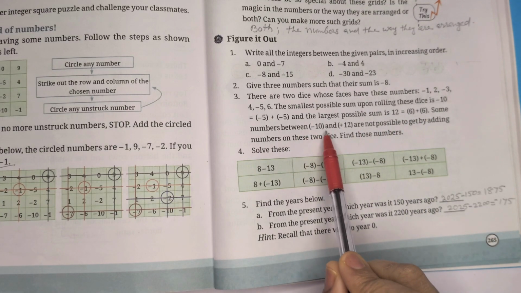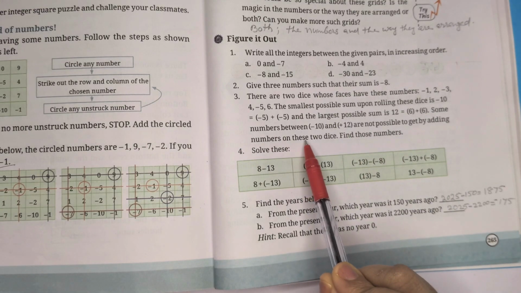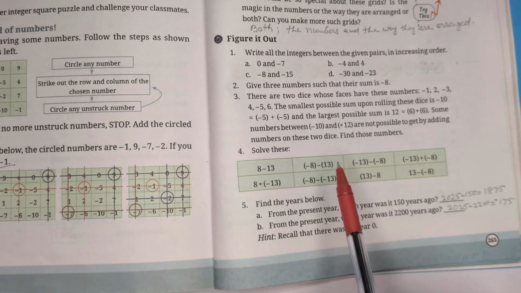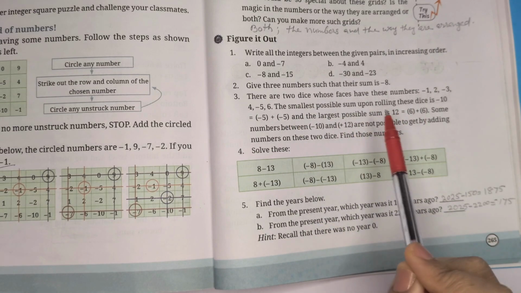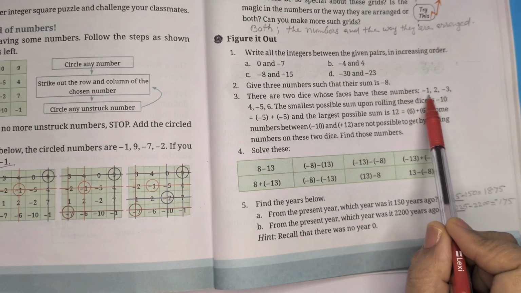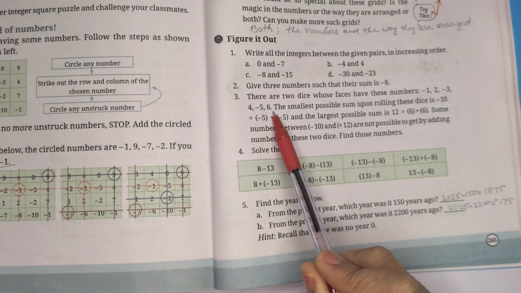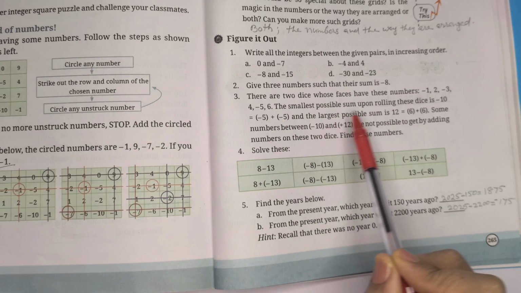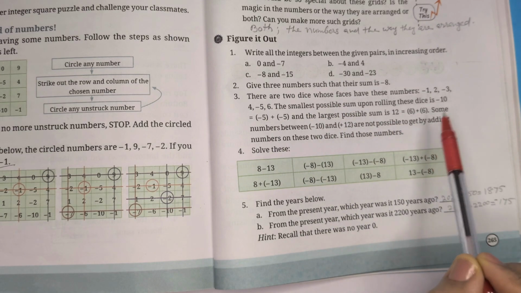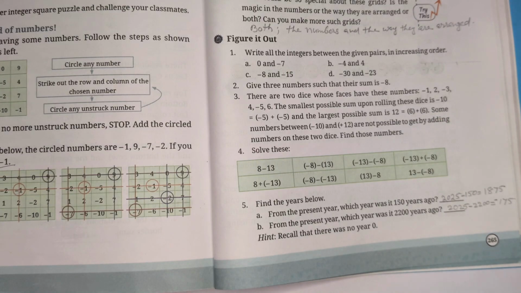Some numbers between minus 10 and plus 12 are not possible to get by adding the numbers on these 2 dice. Find those numbers. First we have to find all the possible sums. Using these numbers, we have to find all the possible sums and then find out which are not possible.